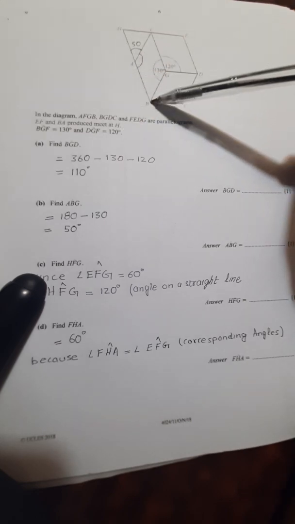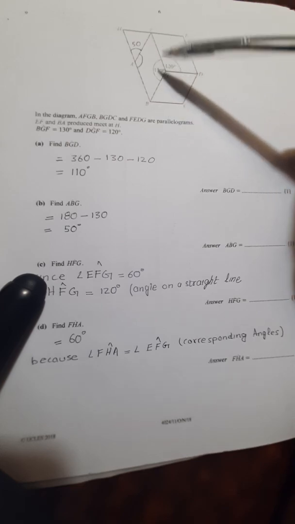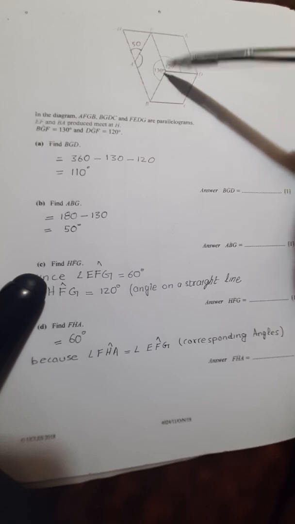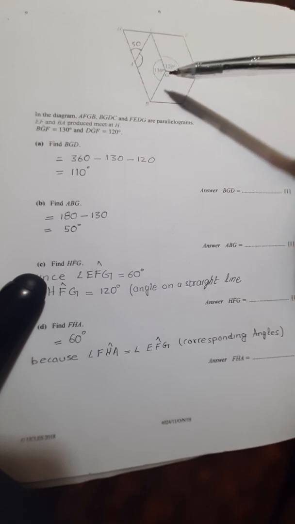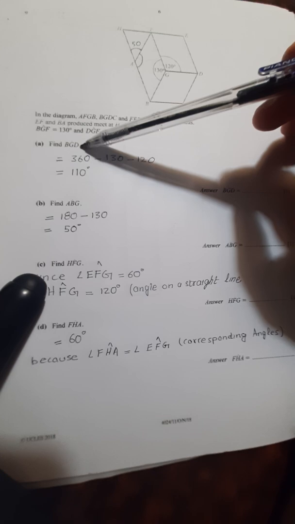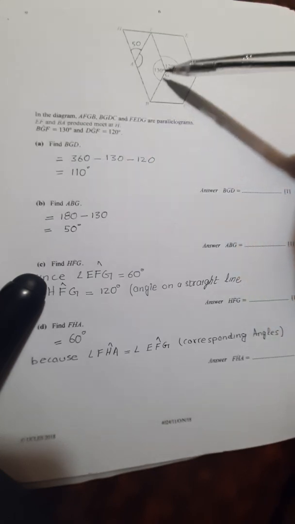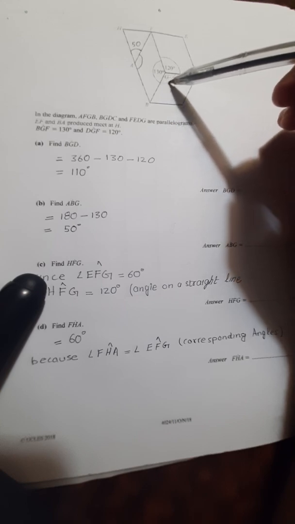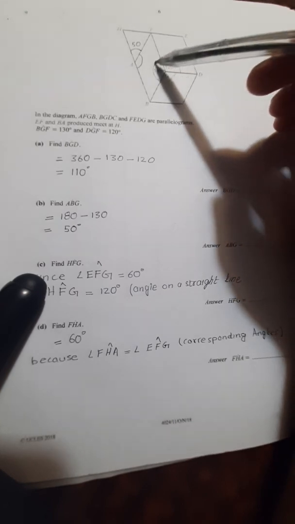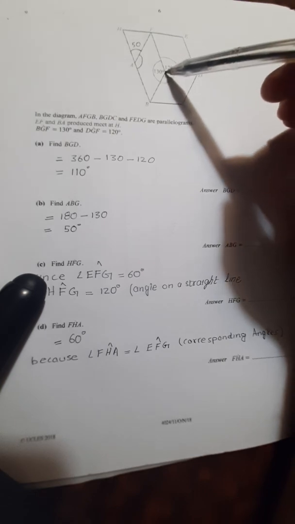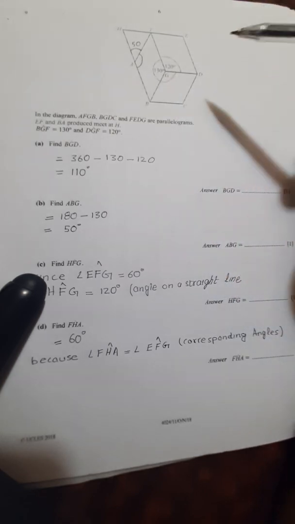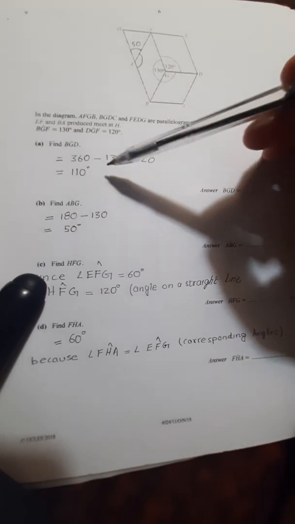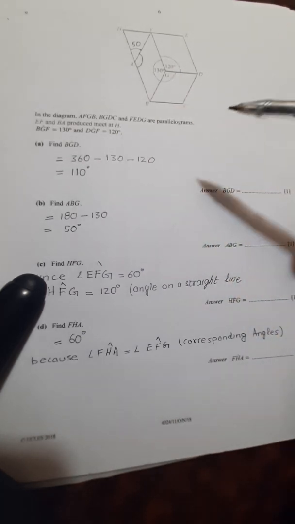Angle BGF is 130, angle DGF is 120. Find BGD. This angle. Well, that is quite simple. This complete angle is 360, angle at a point is 360. 360 minus 130 minus 120 will give you this answer, that is 110.